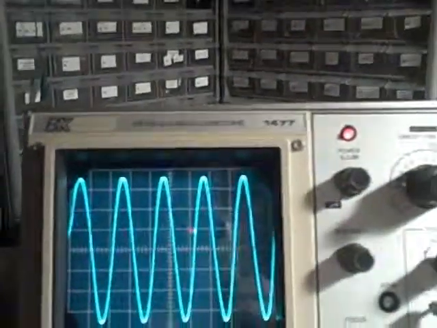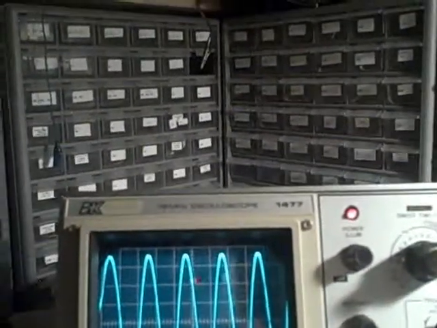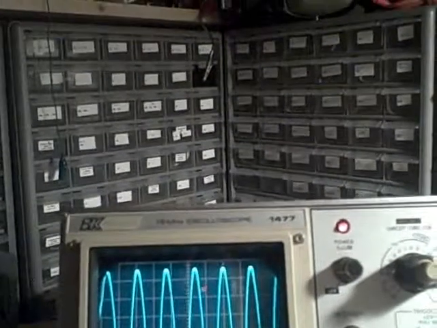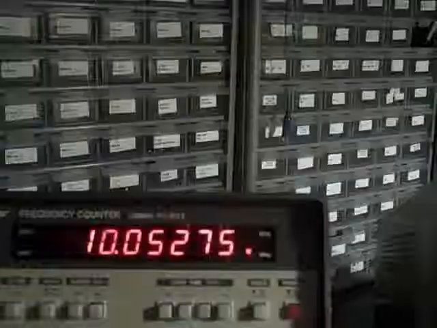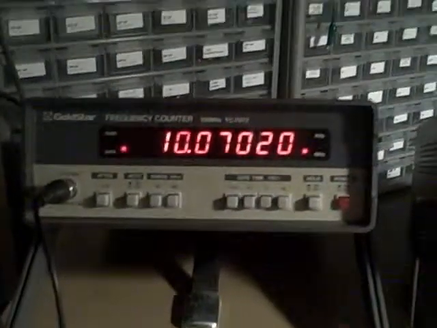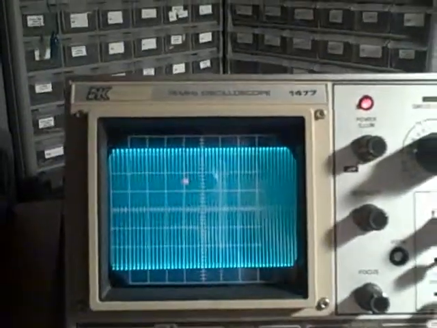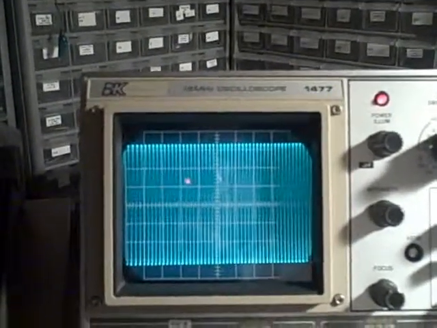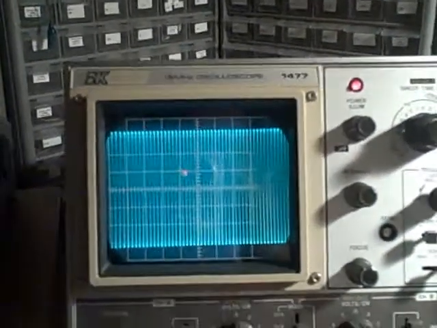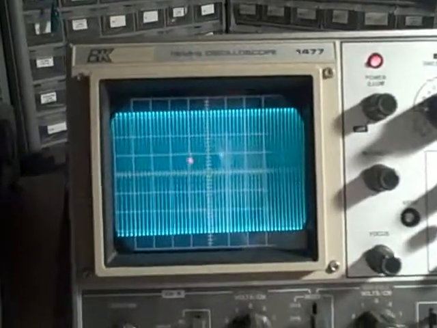Okay. Let's go ahead and kick ourselves up to 10 if we can. So we've achieved 10 megacycles, and we've started to drop a little bit in vertical, which we'd expect because we're beginning to hit the end of our range.